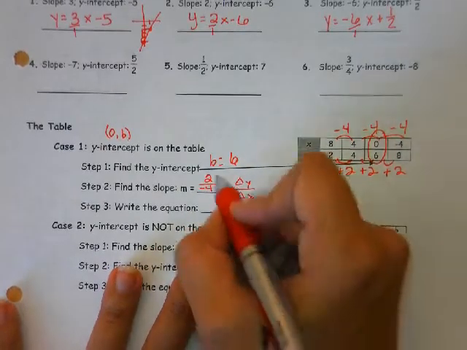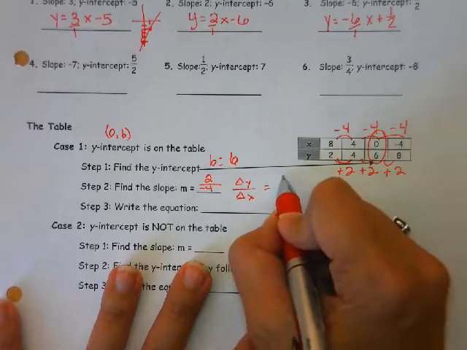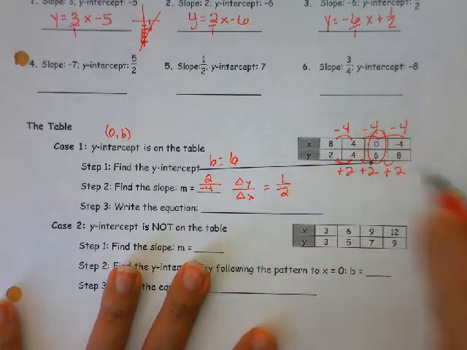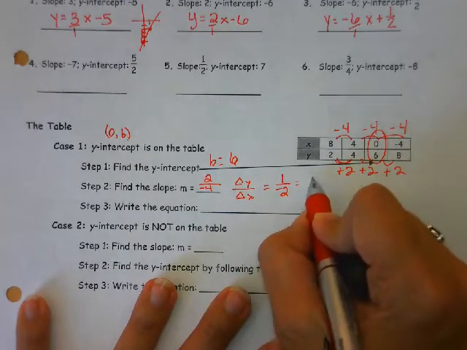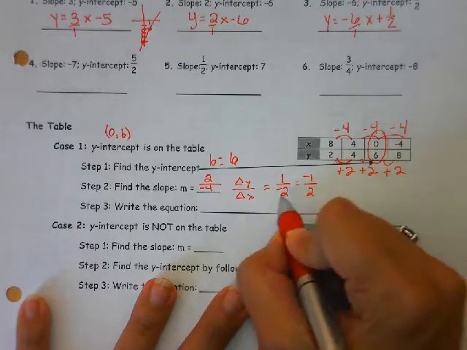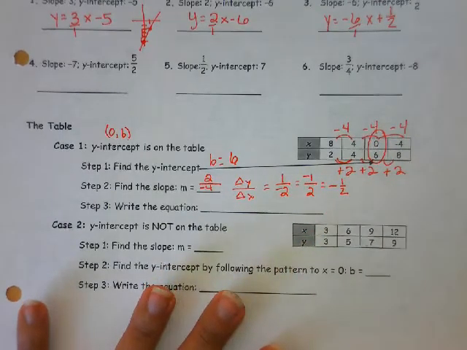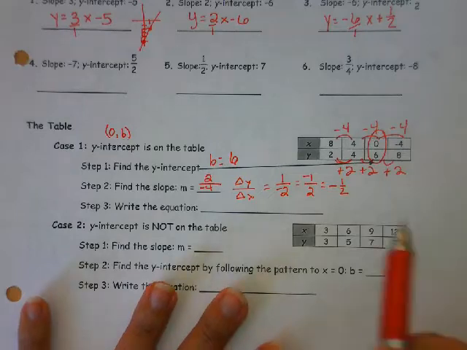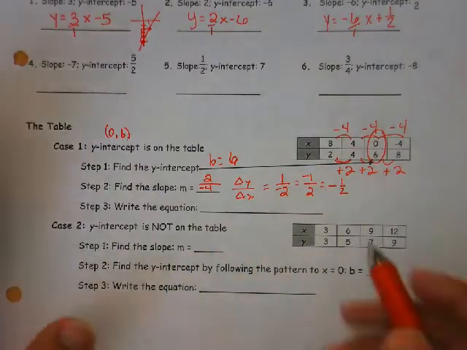Now, this simplifies, so I'm going to go ahead and simplify it over here as 1 over negative 2. Now, this negative can be in the top, in the bottom like this, or sometimes you see it in the middle. So be aware, as long as one piece of it is negative, you're good to go. Now you can write your equation.